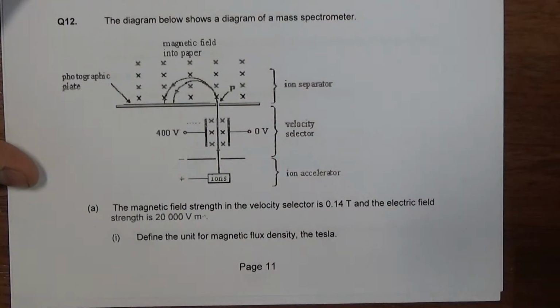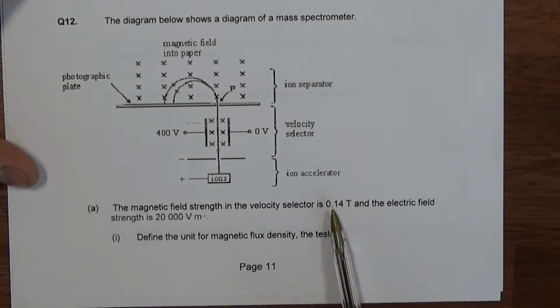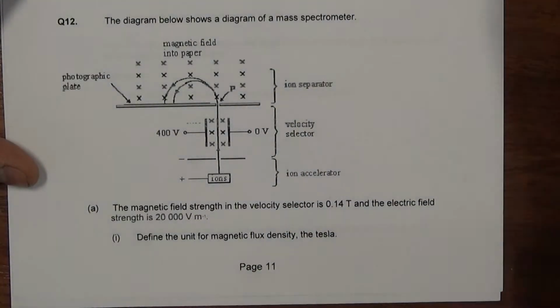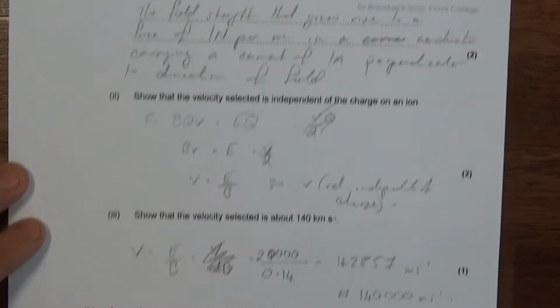Okay, question 12. The diagram below shows a diagram for the mass spectrometer. It gives us the velocity selector, the field strength of the velocity selector, and the electric field strength. So that's key. First question though, interesting: define the unit for magnetic flux density, the Tesla. So how do you go about defining a Tesla?